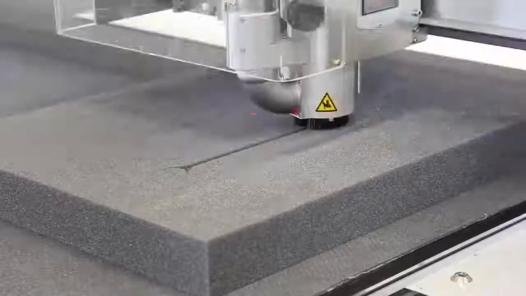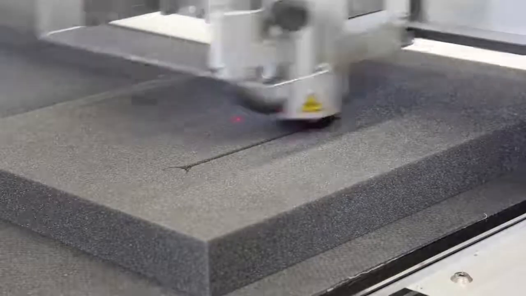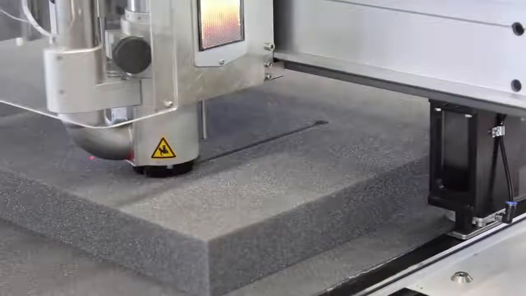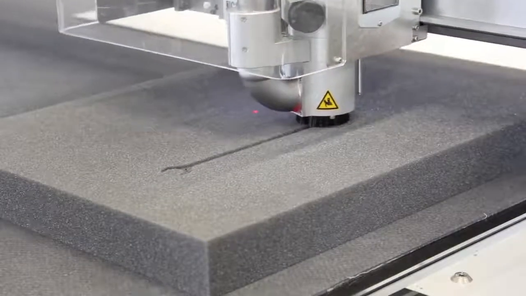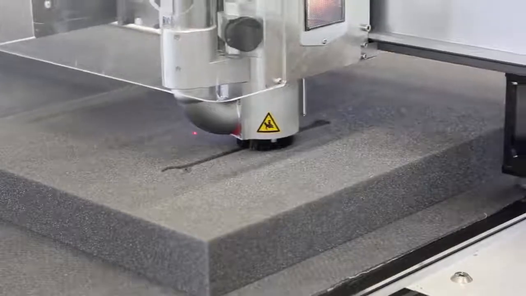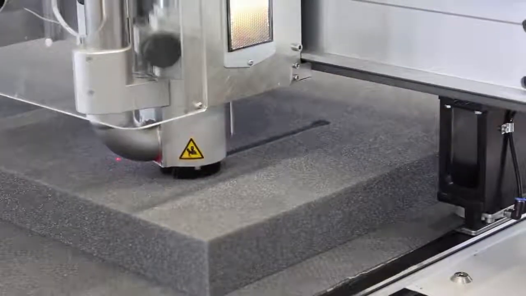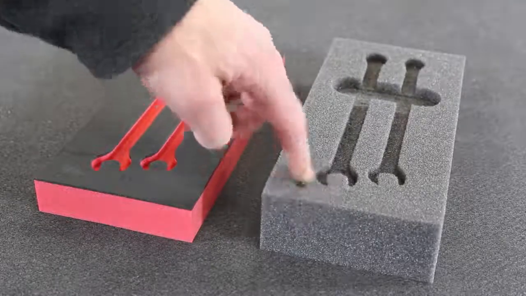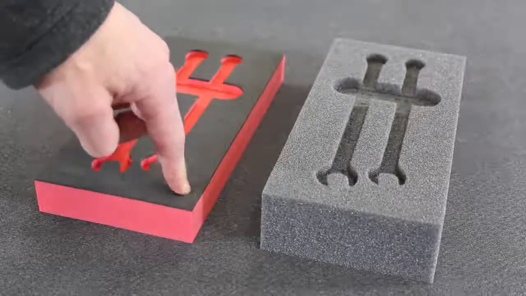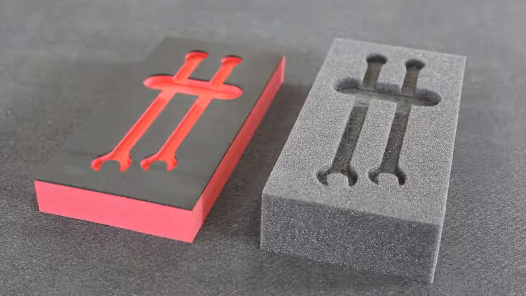Softer foams can be routed as well. For this type of material, both the routing and cleanup pass should be performed at the recommended maximum speed of 50 mm per second. With the correct settings, it is possible to achieve perfect results when routing either type of foam.